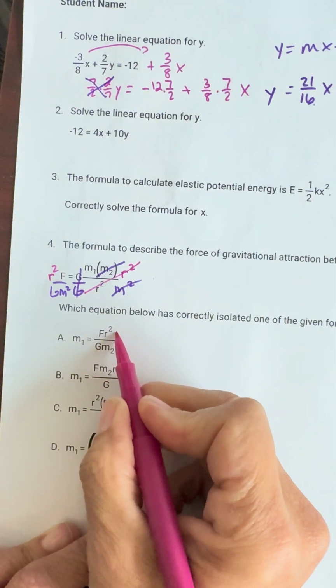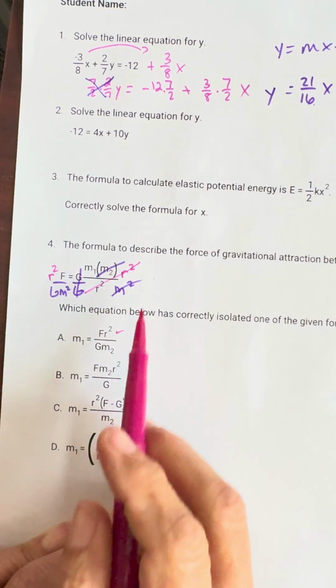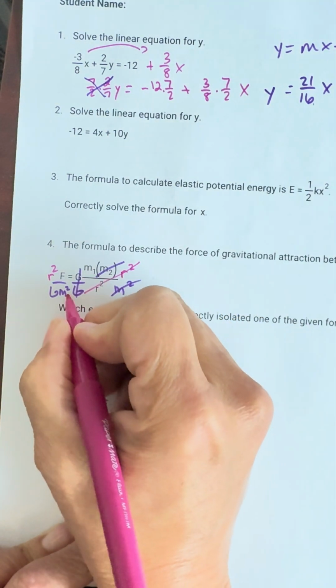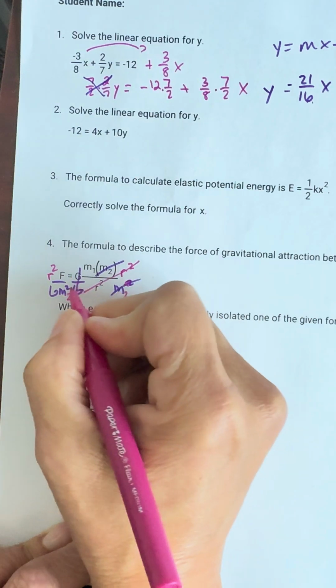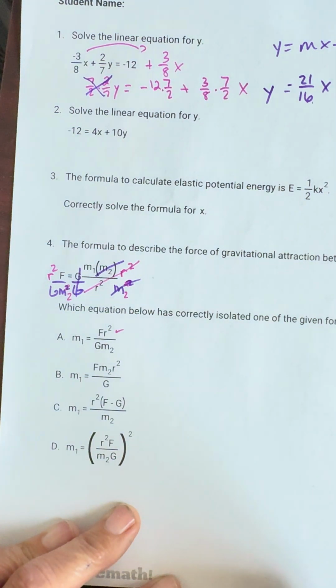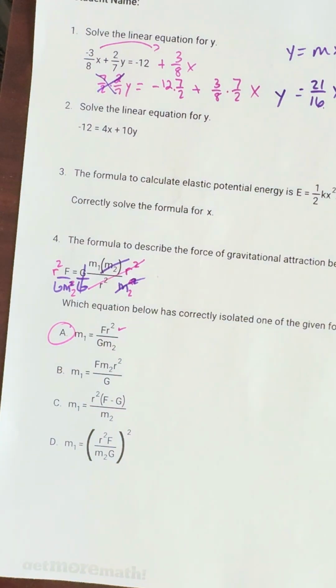So that's correct. And then g and m2, I'm sorry. It wasn't m squared, it was m2. A 2 there, and not an exponent. It is a subscript. There you go. So A is my correct answer. But you can see how they all look really close.